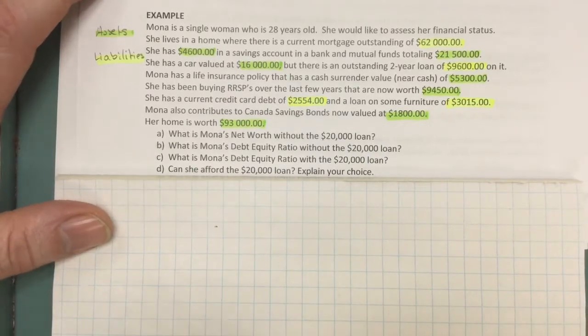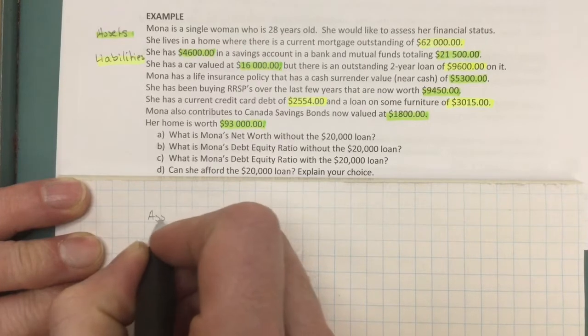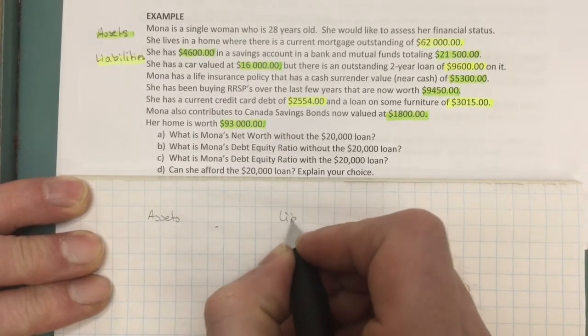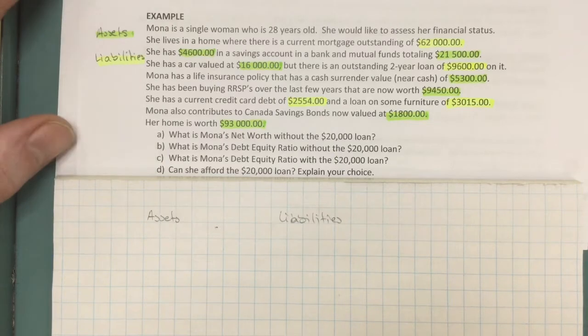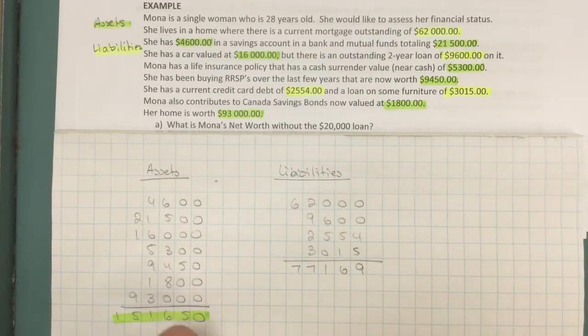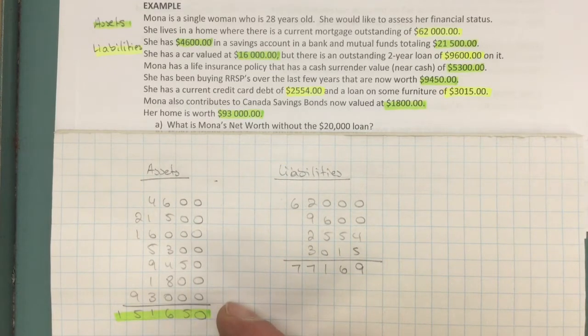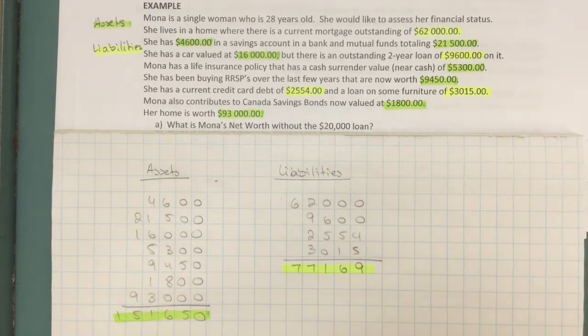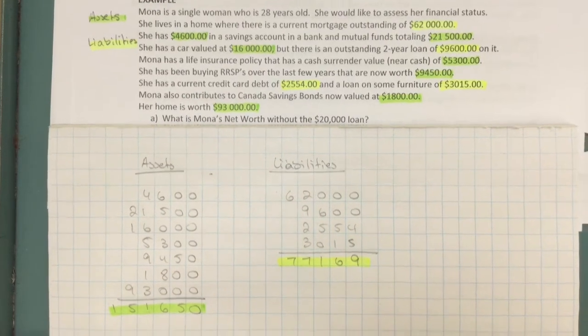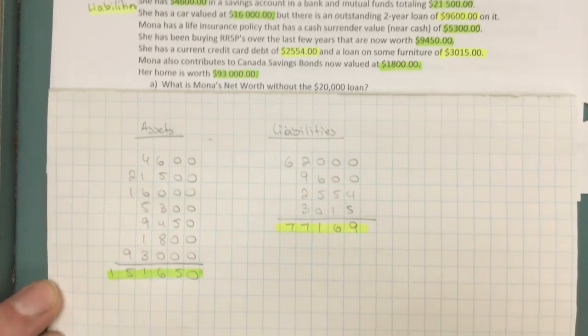So the easiest thing to do is to list her assets and list her liabilities and then figure out the difference between those two, in other words, figuring out the net worth. So we have found the total assets right here, which is $151,650, and the total liabilities, which is $77,169. So that's definitely a good sign already. The assets are definitely higher than the liabilities. So the question is though, what is her net worth? And to figure out her net worth, what we will do is take our total assets and subtract the total liabilities.